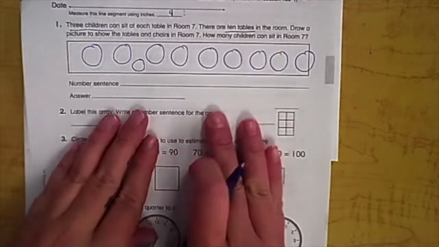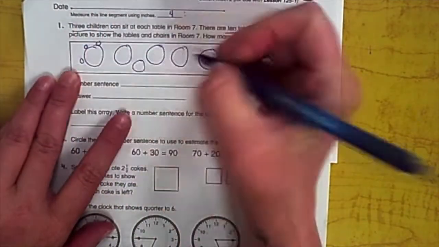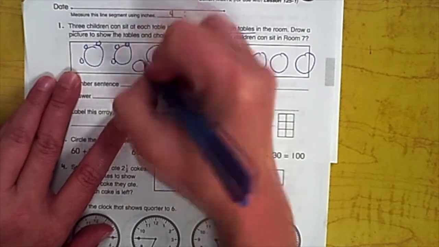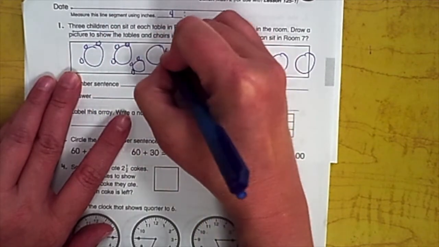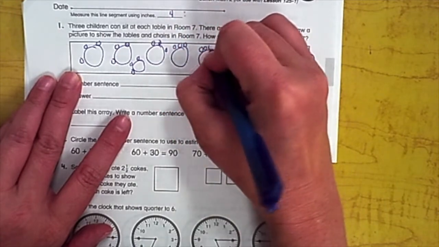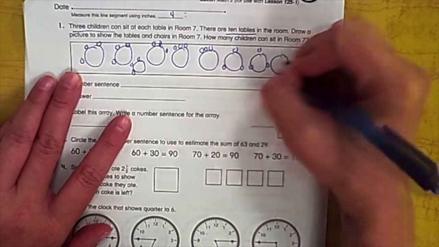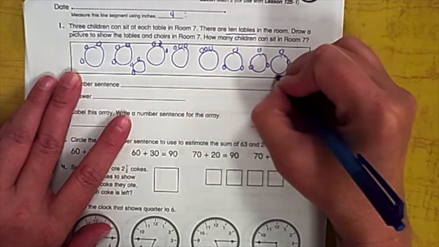Okay, so there are 3 children at each table. So 1, 2, 3. They almost look like little paw prints. Now 1, 2, 3 at each of the remaining tables.